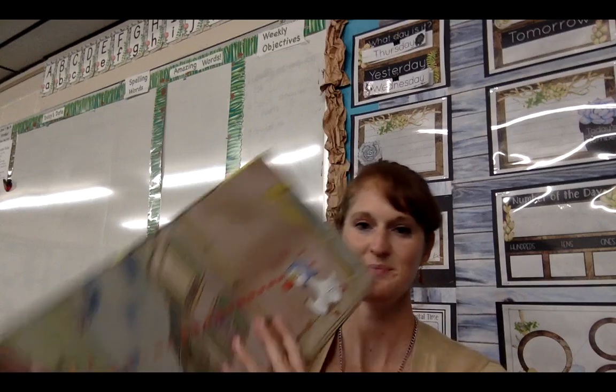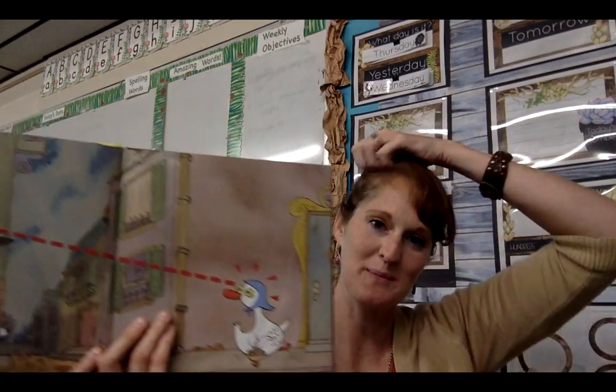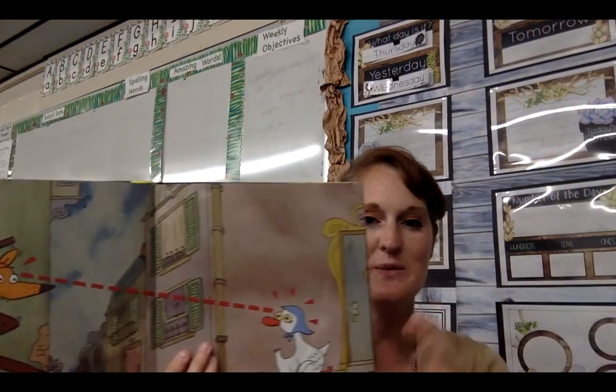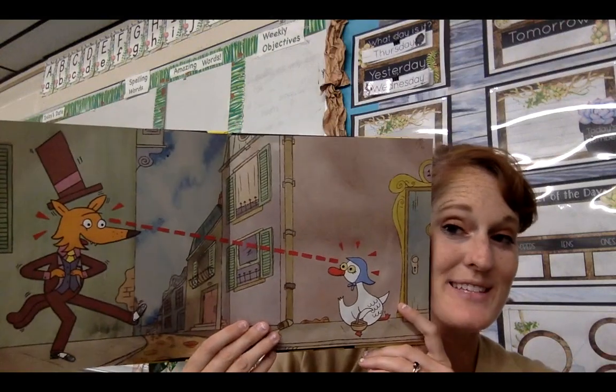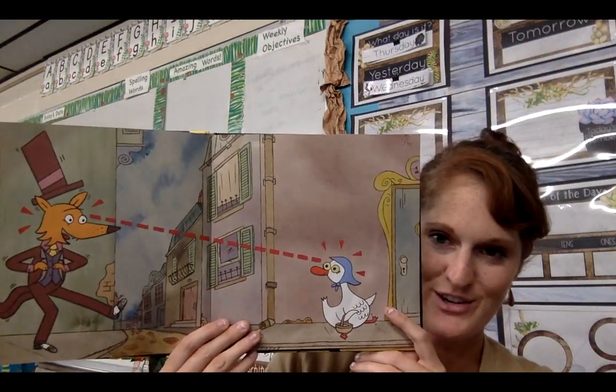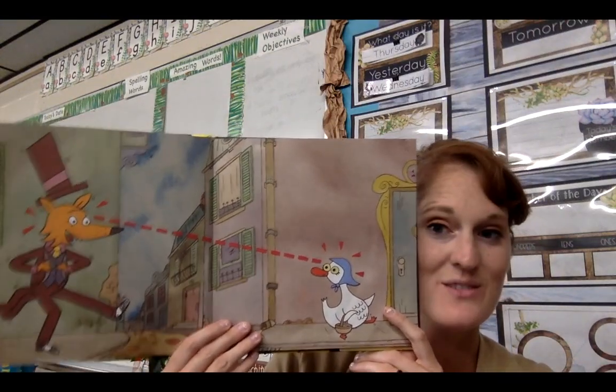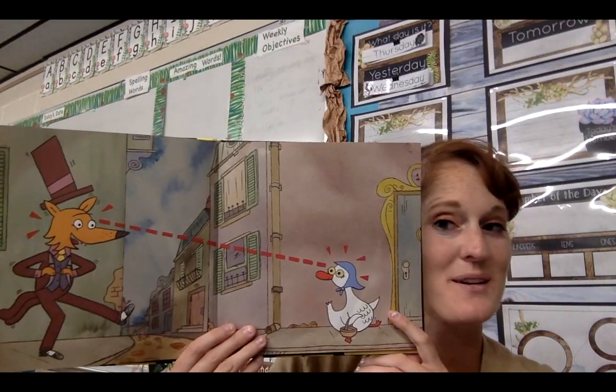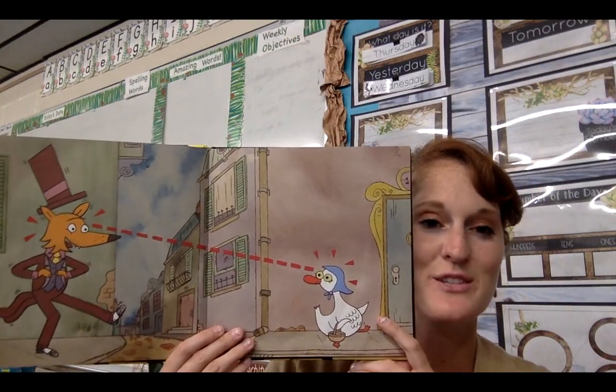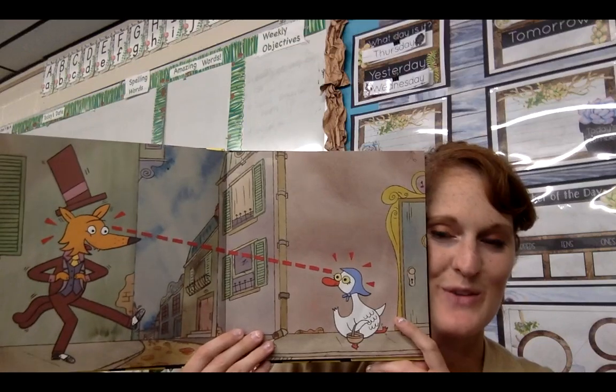Now, this book has a surprise ending. I want you to try to guess how it's going to end before I get there. Mo Willems, the author, likes to tell a lot of stories with his pictures too, because he is also the illustrator. So he made the pictures. So some of his pages you will not see words, but even the pictures tell a good story. So here's the first part of our story.